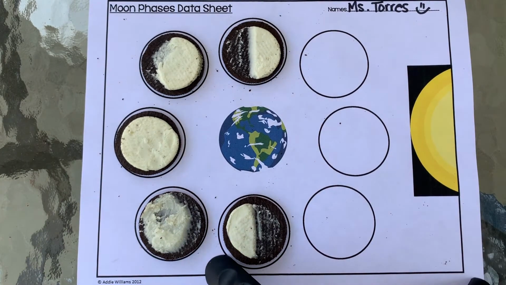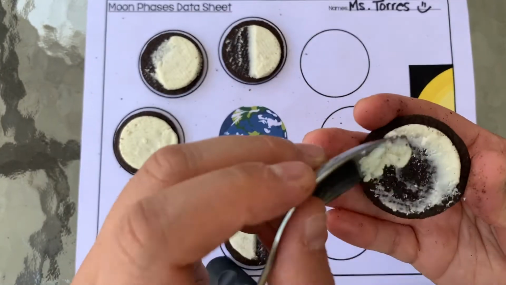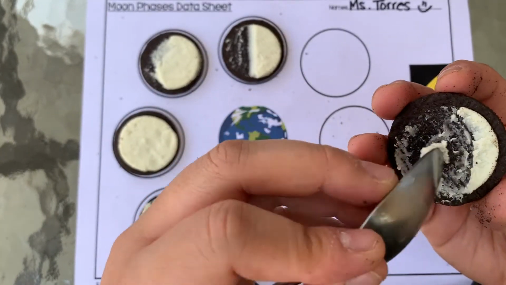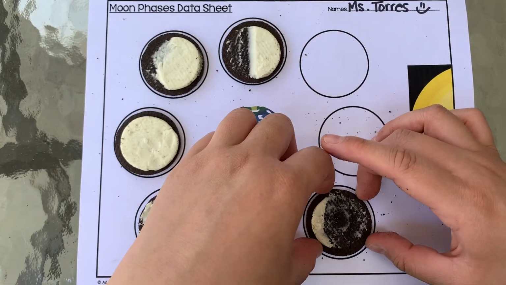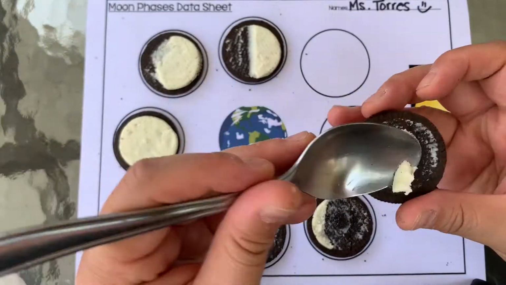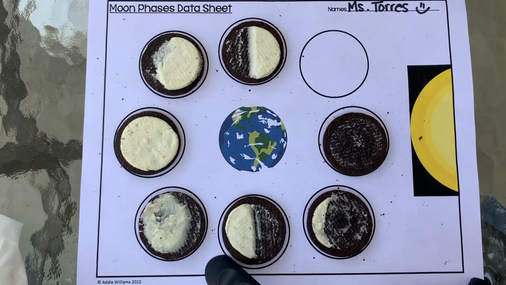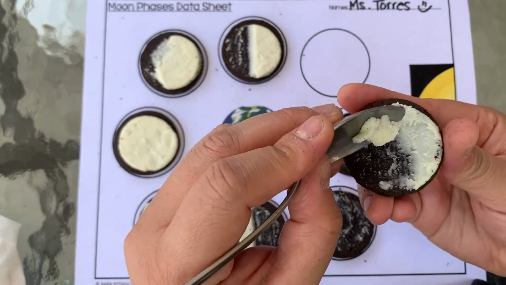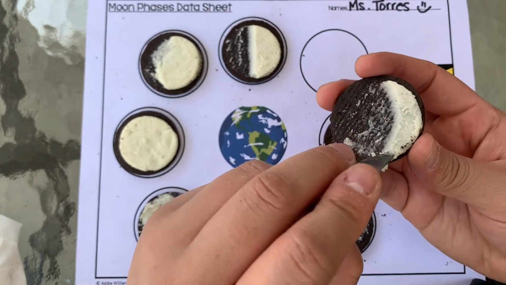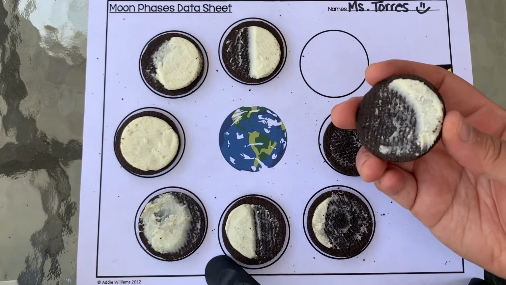Next up is my waning crescent, so here I am scraping the majority of it, leaving a little sliver, which is going to transition next to my new moon. So for my new moon, I'm going to scrape off all of the filling, because remember, the new moon is not visible because the moon is between Earth and the sun. So it starts its new cycle again, moving to the waxing crescent, and here I am scraping off some of the cream, and from there on, it'll start to get bigger.